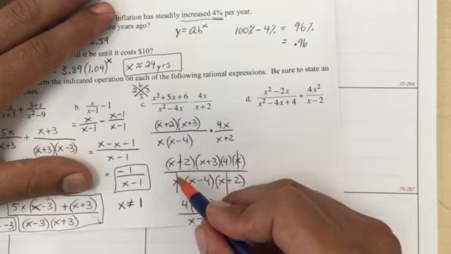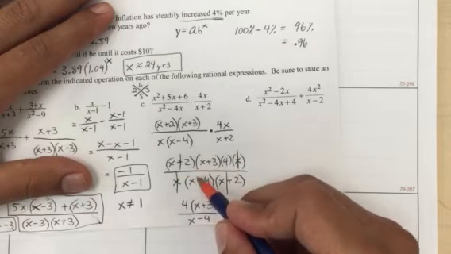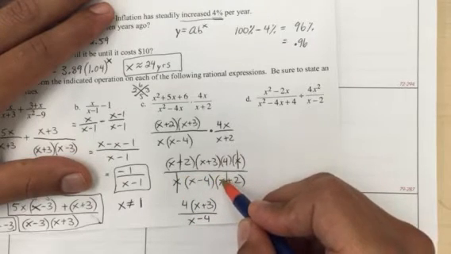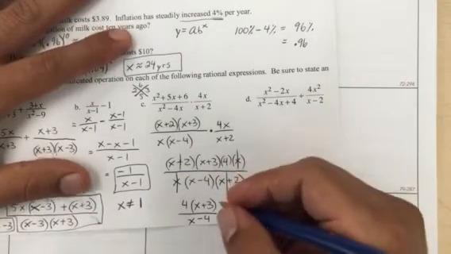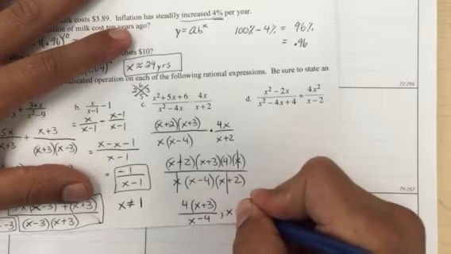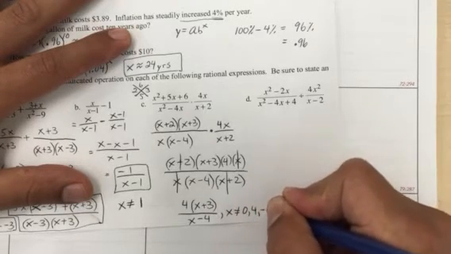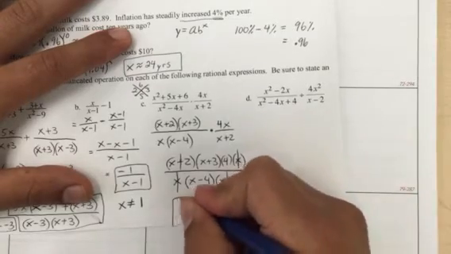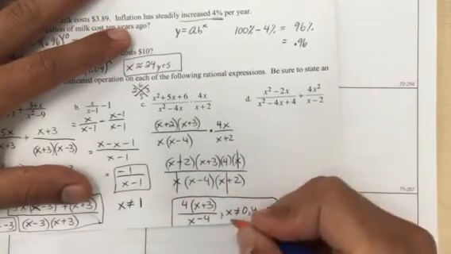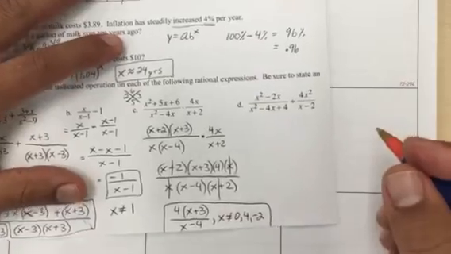So our excluded values are going to be 0, 4, and negative 2. Those are the values that if I plug them into the x, it would give me 0. So x cannot equal 0, 4, negative 2. Okay, so that's your final answer right here.